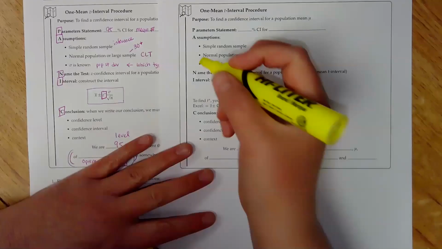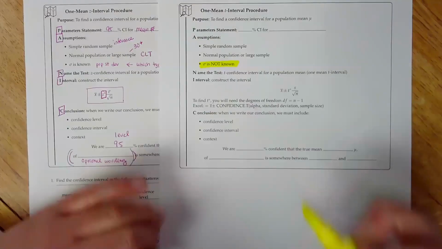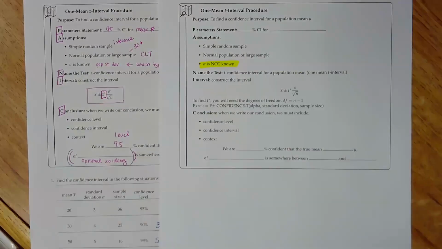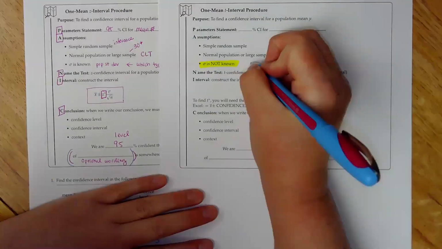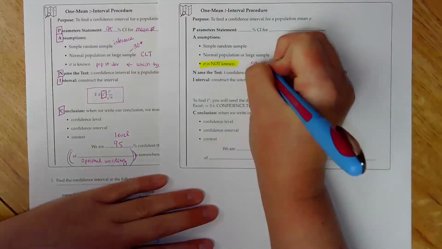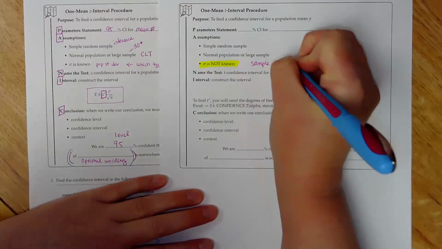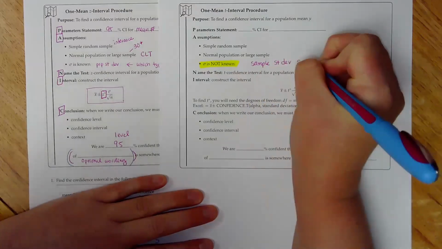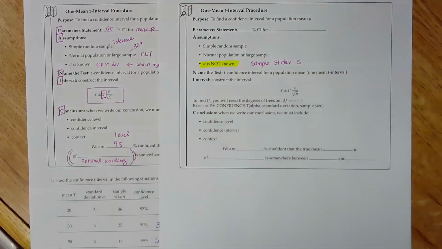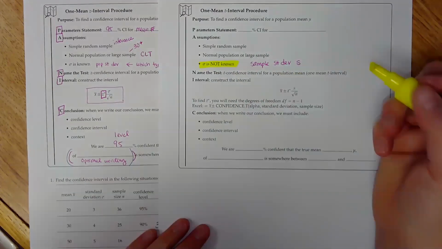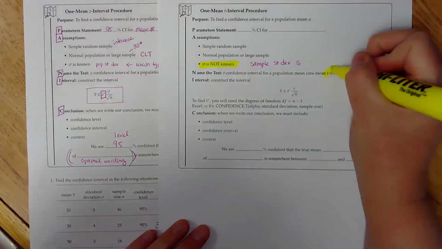In a t-distribution, the way that you know you would be doing a t as in tiger interval instead of a z as in zebra is if your population standard deviation sigma is not known. So if sigma isn't known, you're going to get your sample standard deviation, and we represent that with the letter S. You can usually get that from your data set. The name of the test has a slight change: instead of a 1 mean z, it's going to be a 1 mean t, as in tiger.